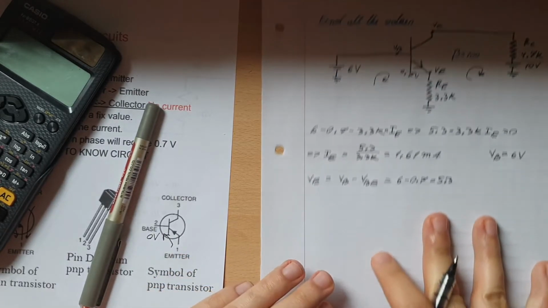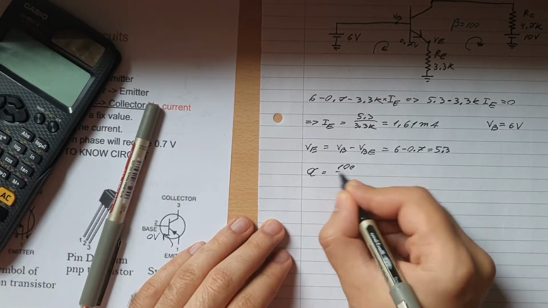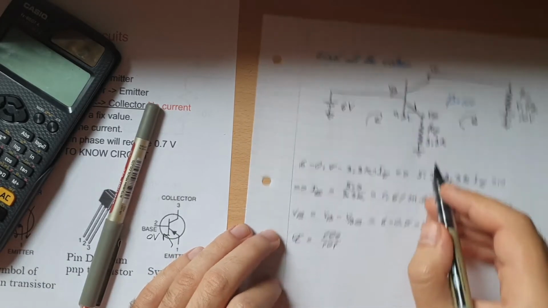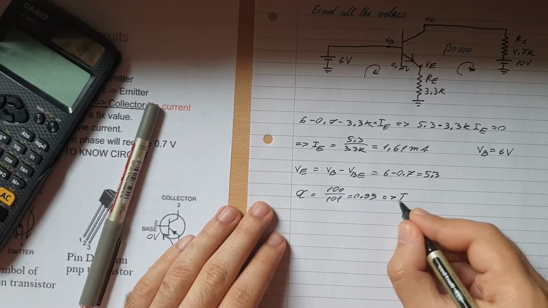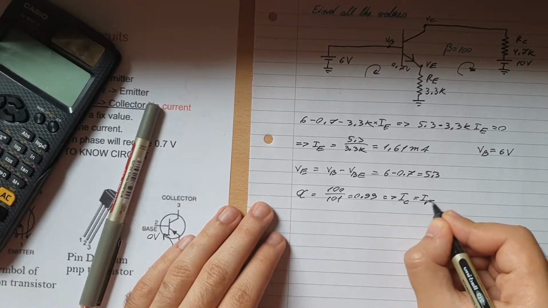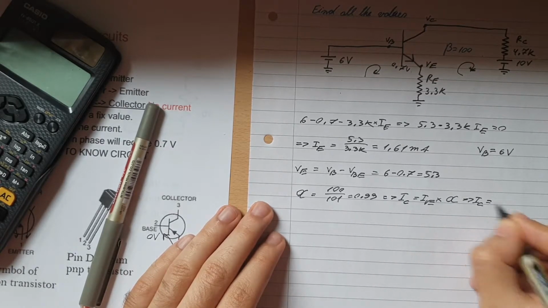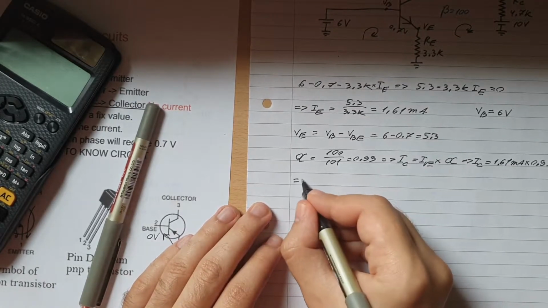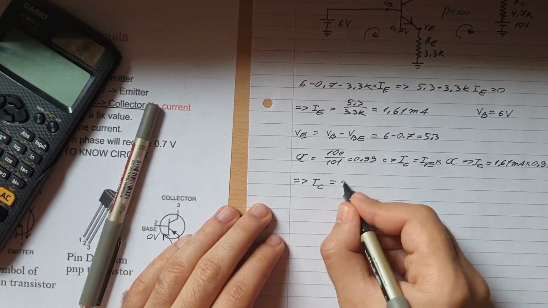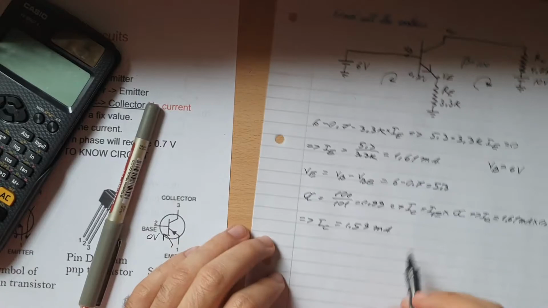Alright, we already found half of them. Now we can apply the alpha, which will be equal to 100 over 101, which is 0.99. Therefore, IC is equal to IE multiplied by the alpha. So IC will be equal to 1.61 milliamps times 0.99, and therefore IC will be equal to 1.59 milliamps. Okay, so now we found the IC.